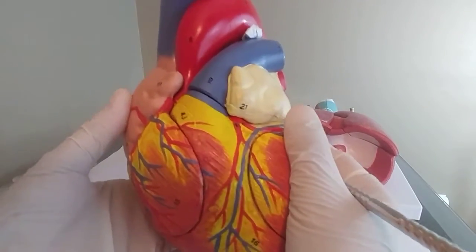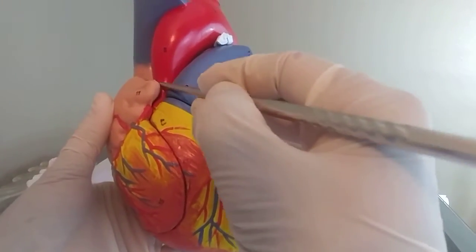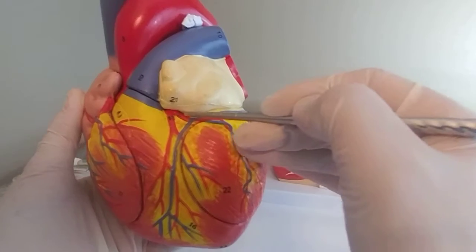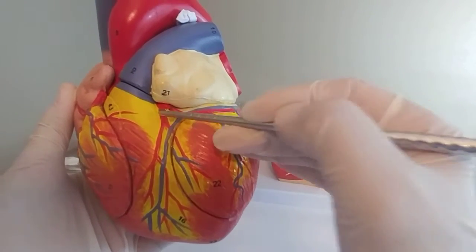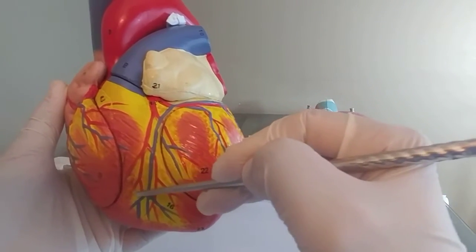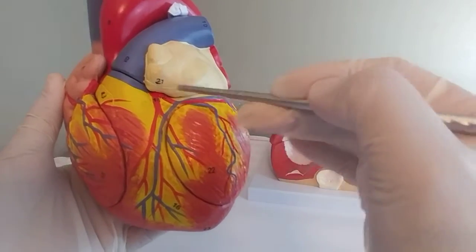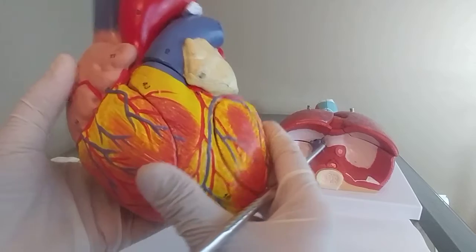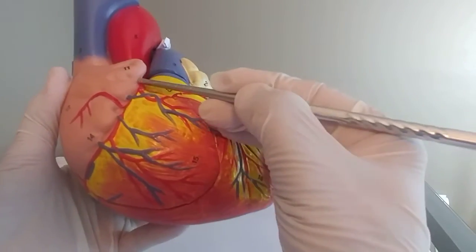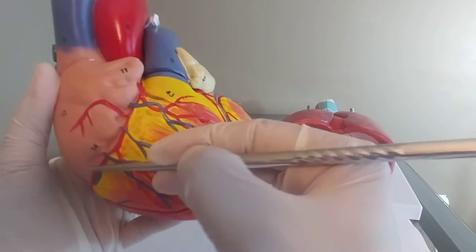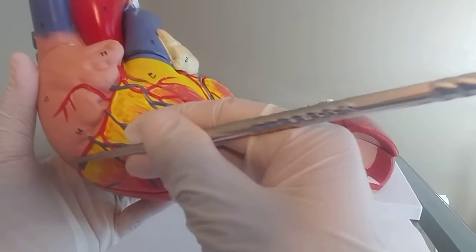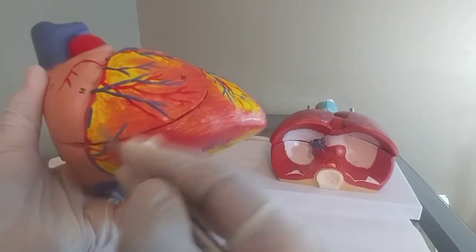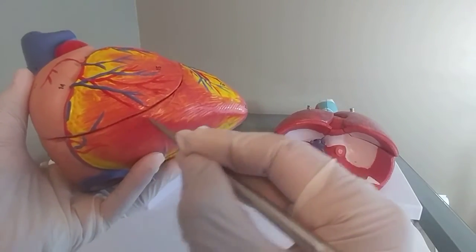So we got the ascending aorta, and the left coronary artery with two branches: the circumflex artery and the LAD, or anterior interventricular artery. The accompanying vein in the anterior interventricular group is the great cardiac vein. The right coronary artery goes downwards and to the right side, and it gives rise to the right marginal artery.